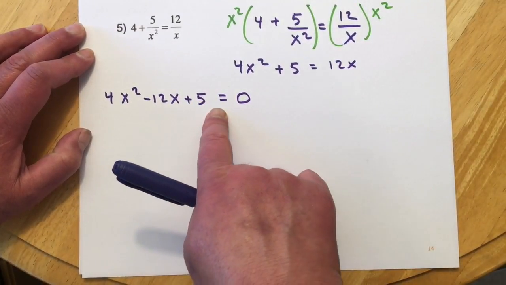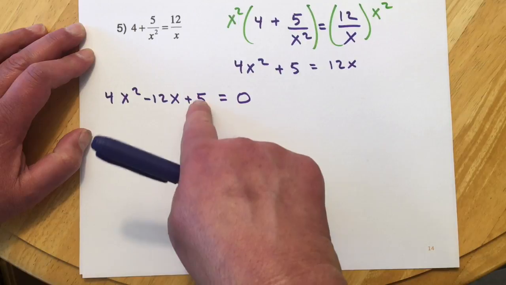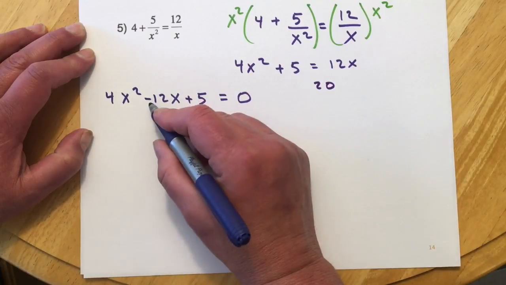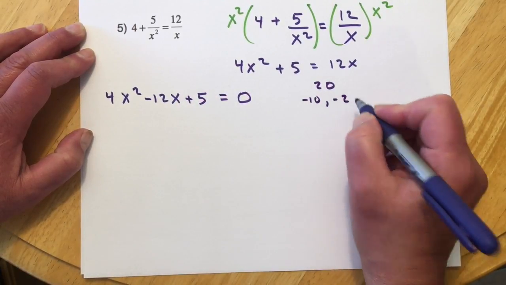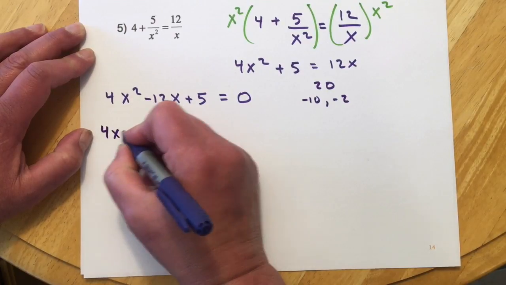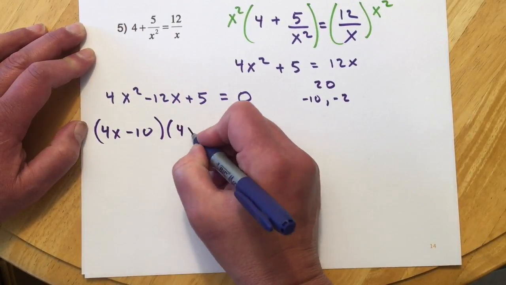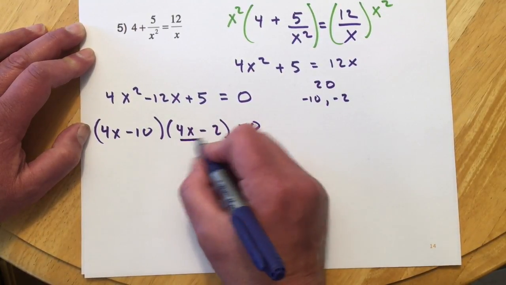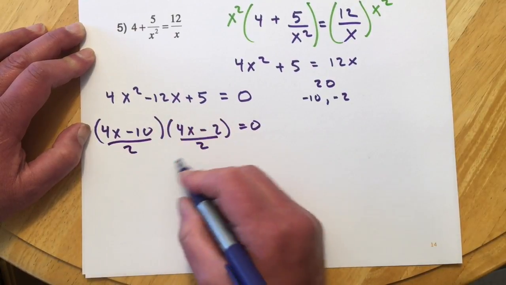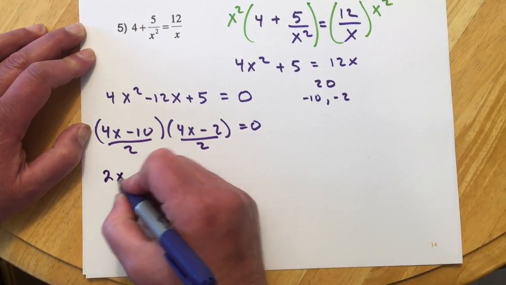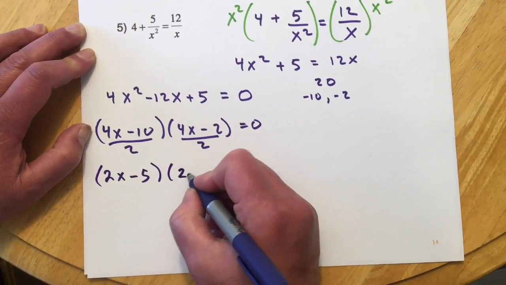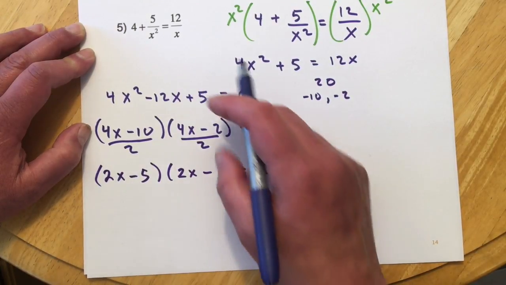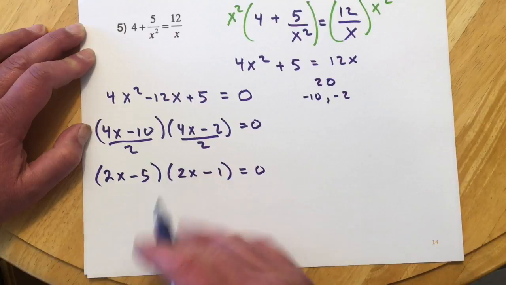And this doesn't lead with a 1, doesn't have squares on the ends because of the 5, so I have to do magic. So we're going to do 4 times 5 is 20, so my numbers are going to be negative 10 and negative 2. So this will be 4x minus 10, 4x minus 2 equals 0. Remember, we divide out our fake 2, or fake 4. It's going to come out 2 on both sides. So 2x minus 5, 2x minus 1. And if you do the guess and check version or AC or some other version to get from here to here, that's totally good. You do not have to do what I do.